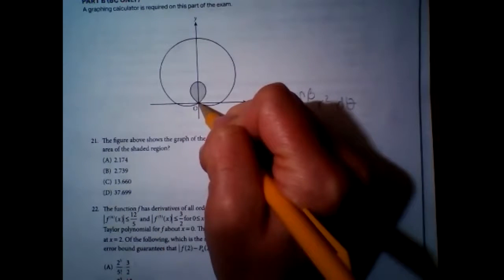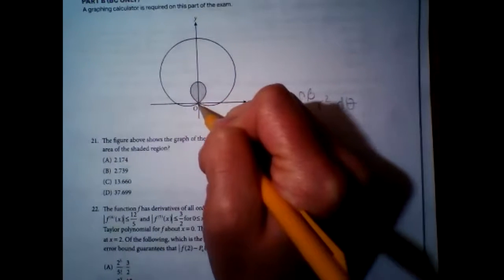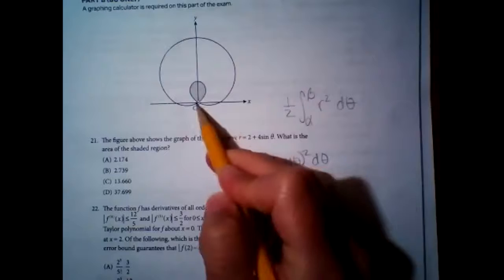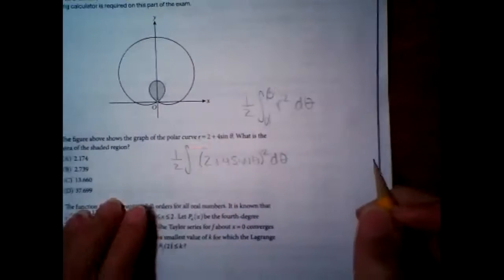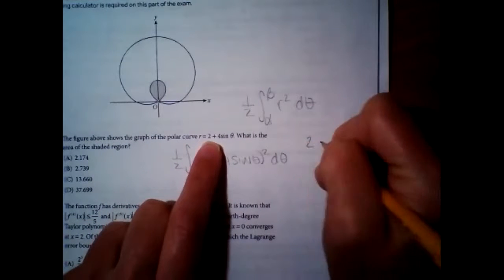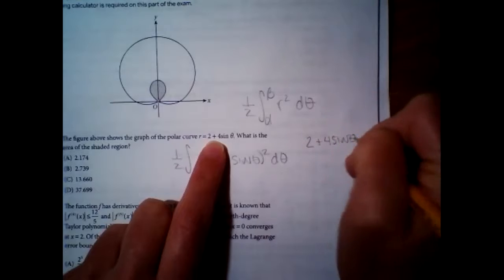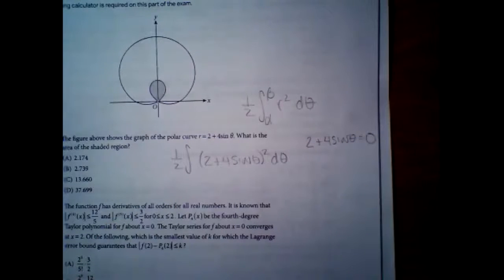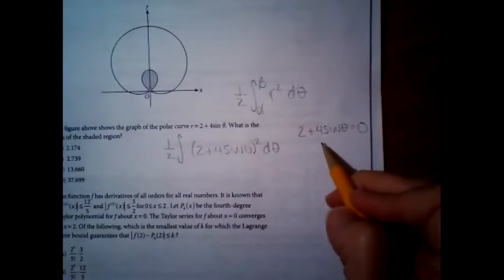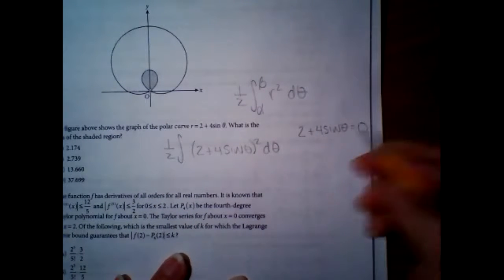And it's going to be from right here until right here. So both of those points are where this curve equals 0. So what I would do is just off to the side here, take this 2 plus 4 sine of theta and set it equal to 0 and solve that. The other thing you can do is put your calculator, because you are allowed a calculator for this one, into polar mode and graph this and calculate that intersection. But I think that's so much button pushing. Also, it's going to give it to you as a decimal, I think, not as pi. I think it's honestly just easier to solve this.